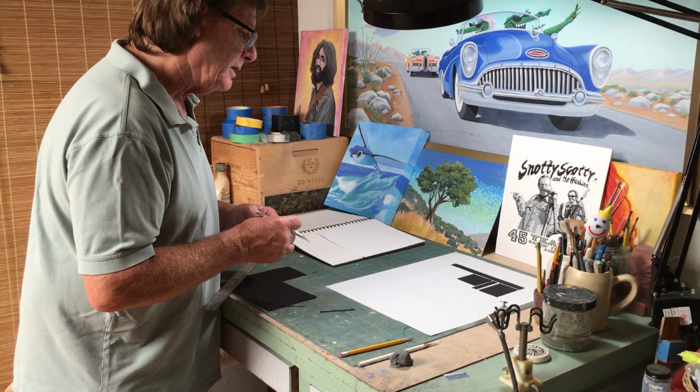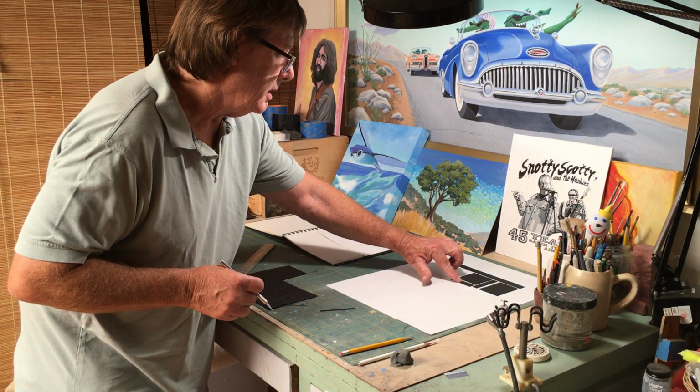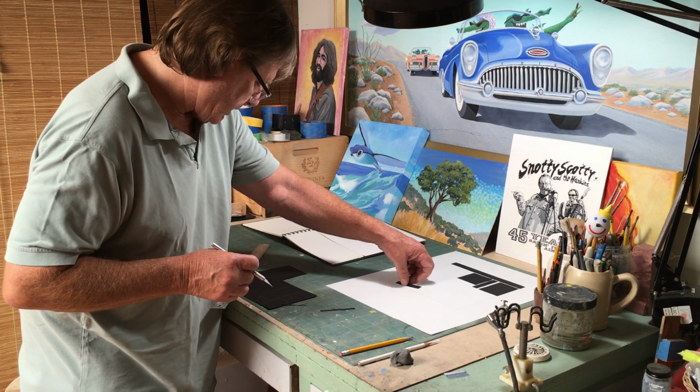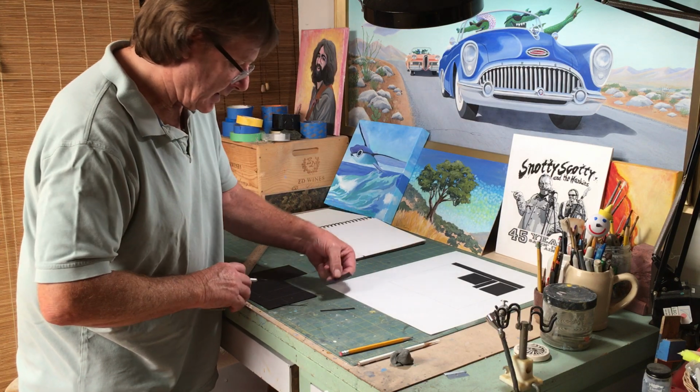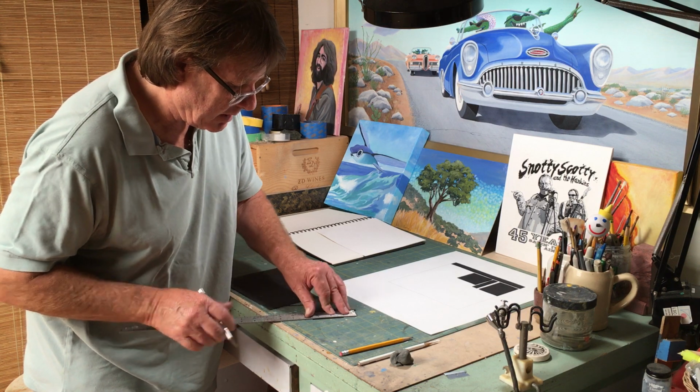So let's see, I need to, of course, create a little bit of a line there for this one, which again I think I'm going to stick with a thin, horizontal line.